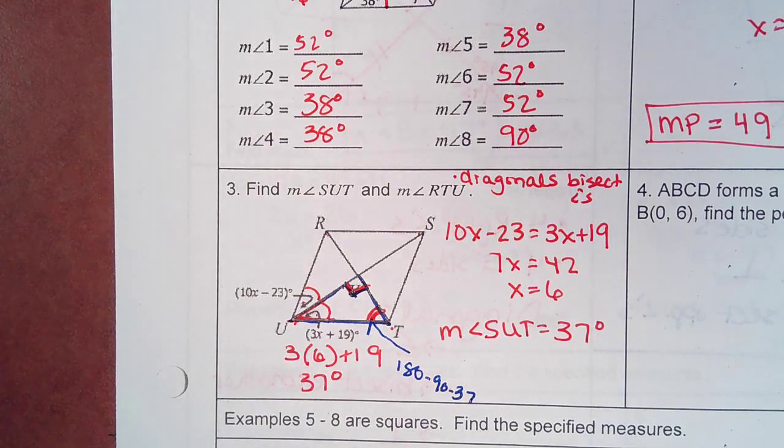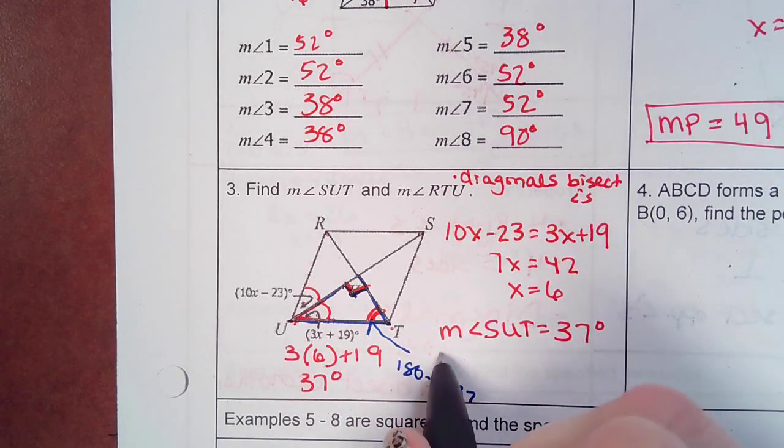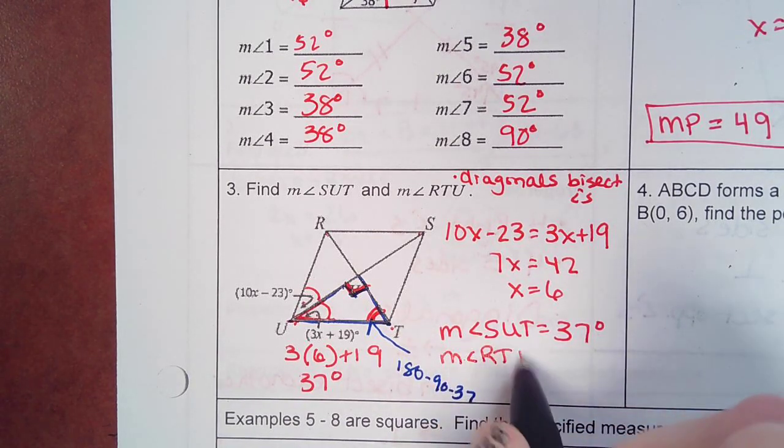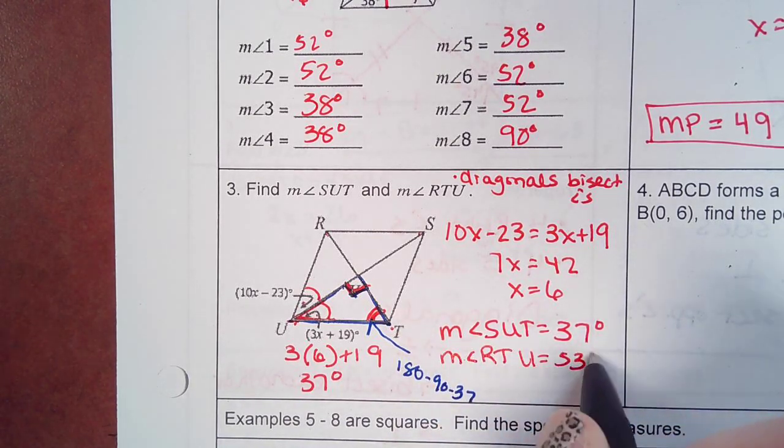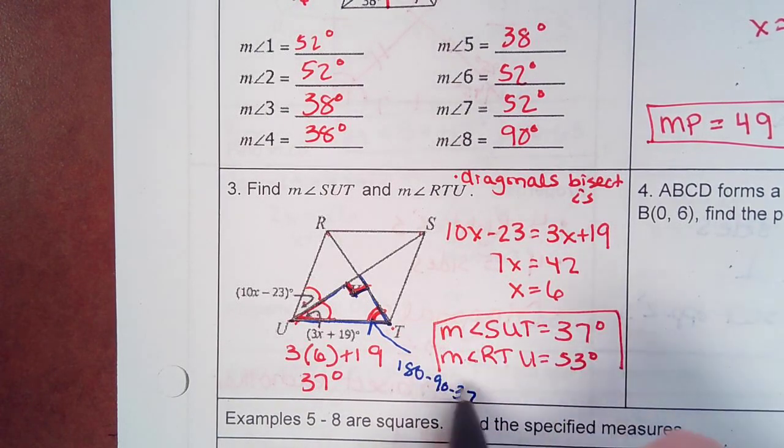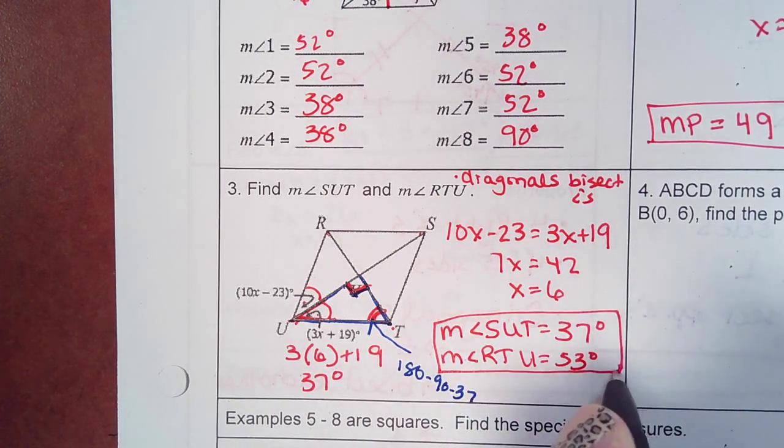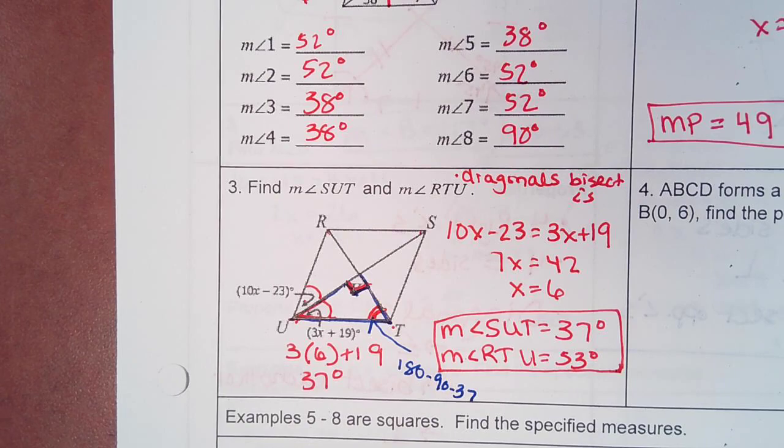And get 53. So now the measurement of angle RTU equals 53 degrees. These properties that I'm having you memorize are really going to drive these equations.